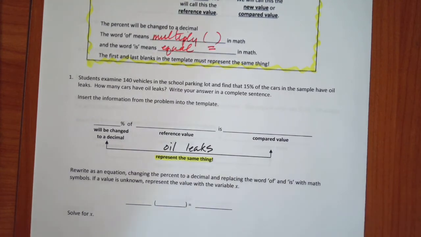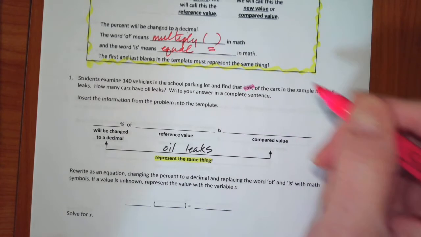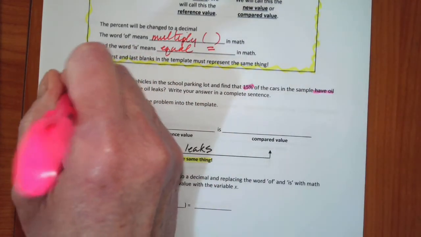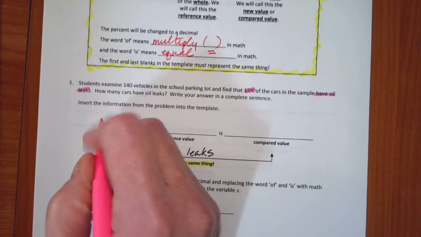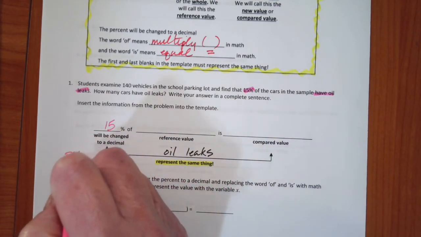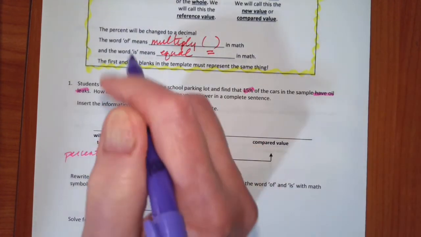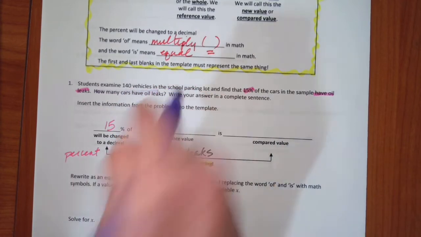We find that 15% have oil leaks. So 15%, this gives you the oil leaks as a percent. And then it asks how many cars have oil leaks.